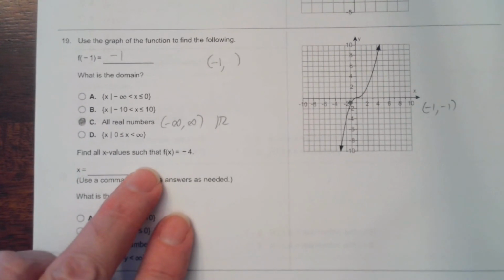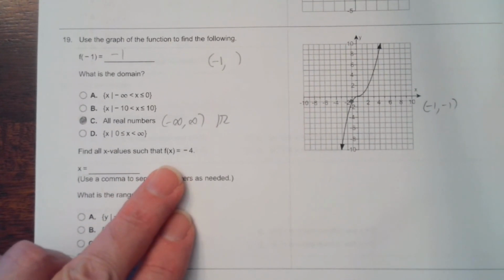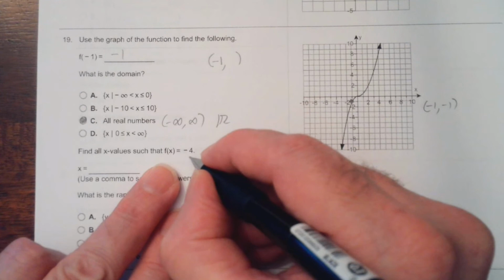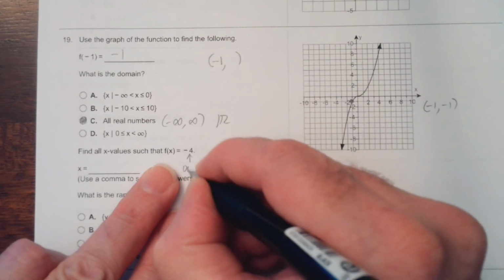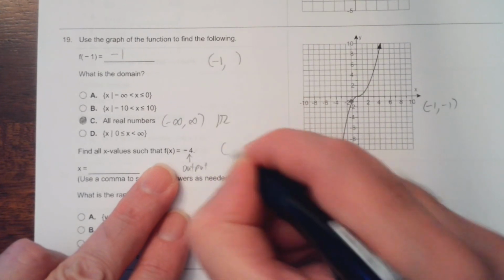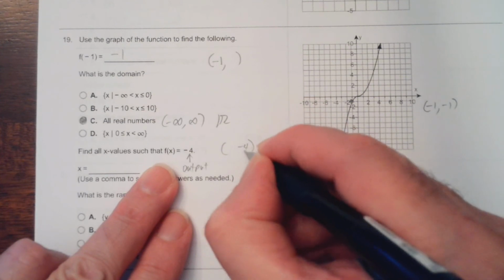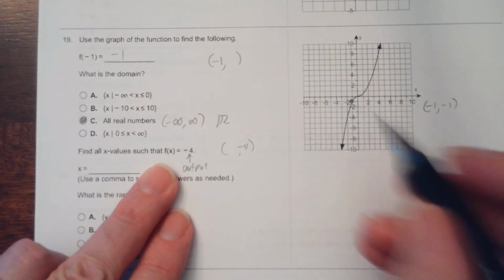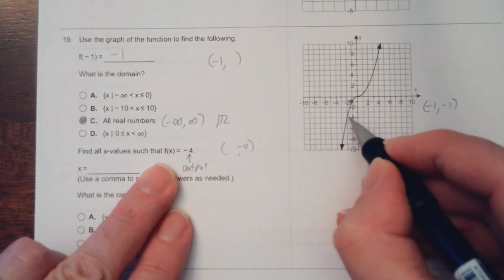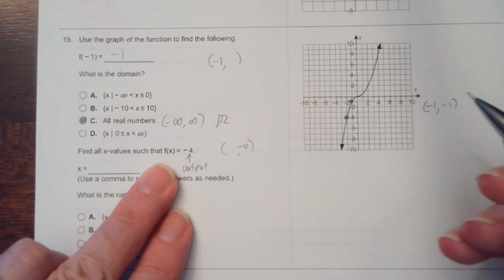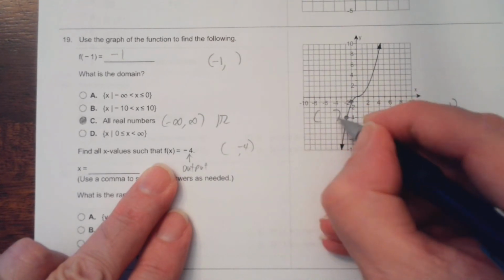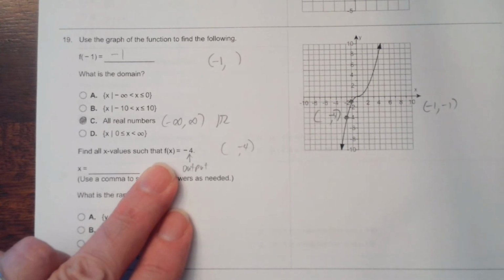Find all x values such that f of x equals -4. Now notice this time they gave you an output or a y value. So we're looking for the point on the graph that has a y value of -4. Well, here's where y is -4. That would be the point that has a y value of -4. The corresponding x value is -2.